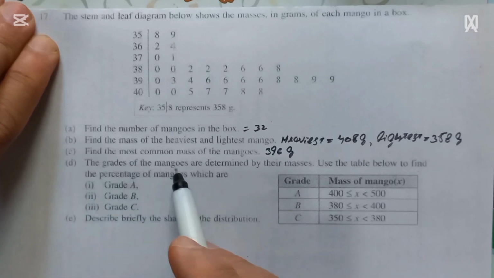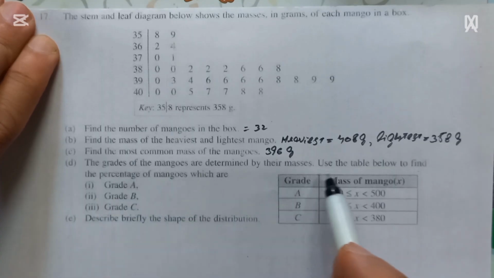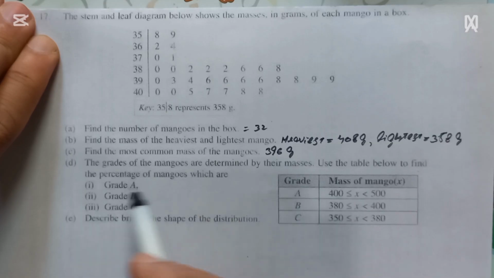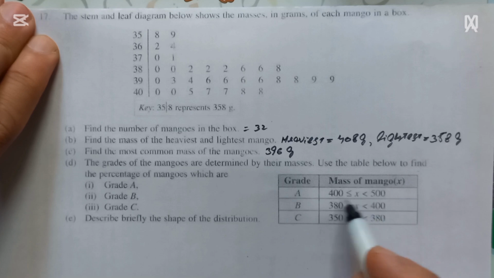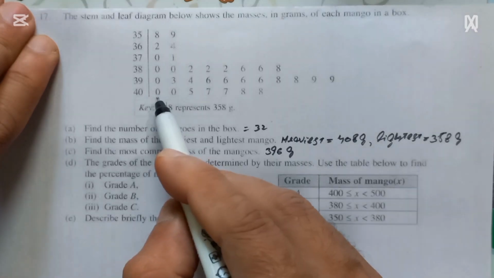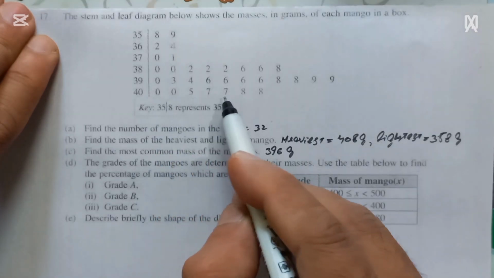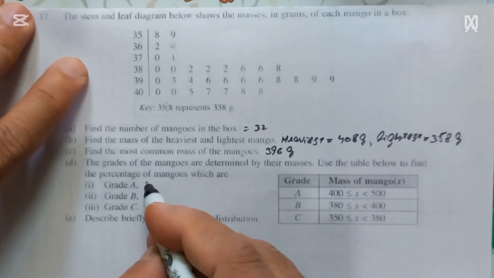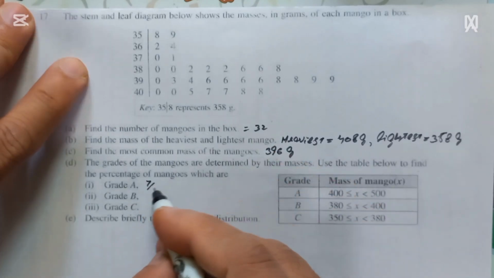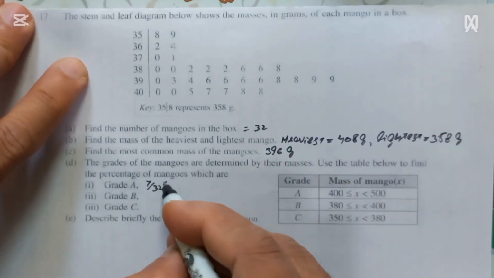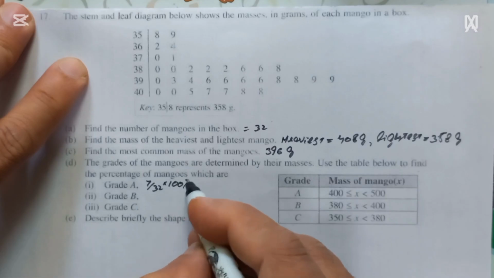D part is: the grades of the mangoes are determined by their masses. Use the table below to find the percentage of the mangoes which are grade A. Grade A's mass is greater than or equal to 400 and less than 500. So these numbers will be there: 1, 2, 3, 4, 5, 6, 7. So 7 by total 32 multiplied by 100%.